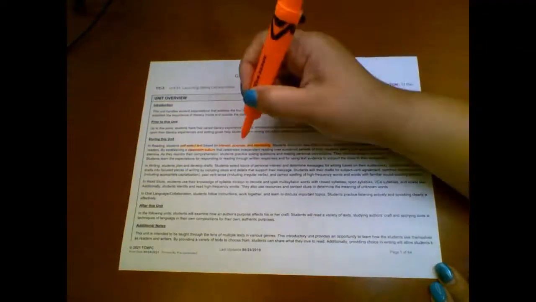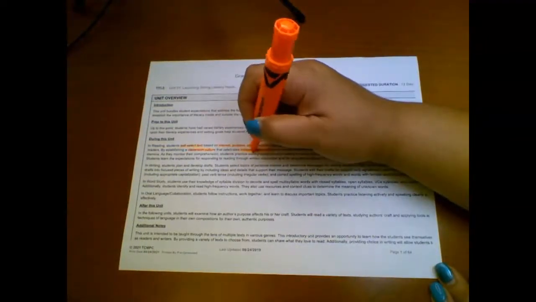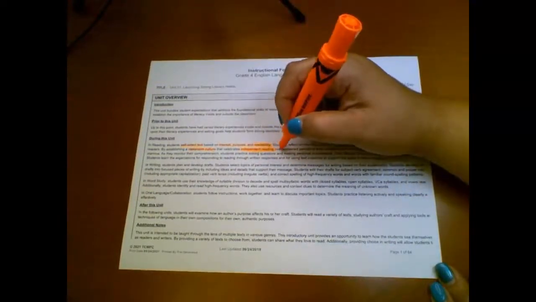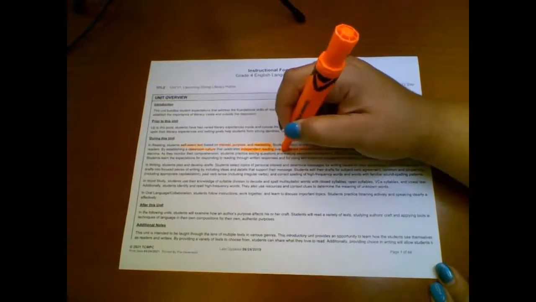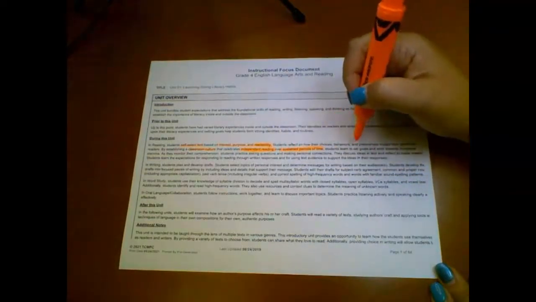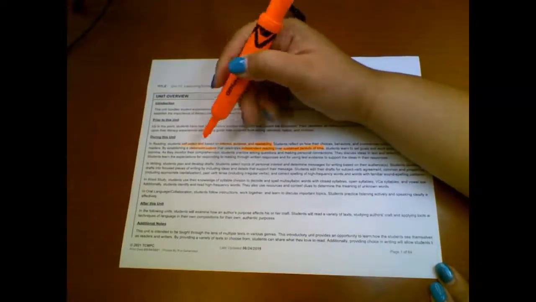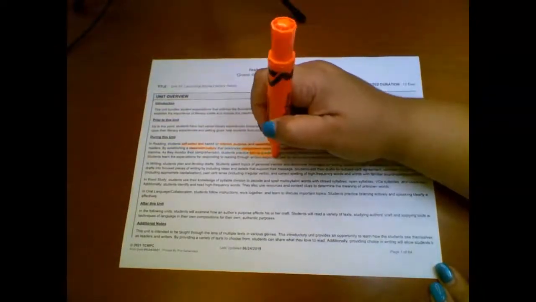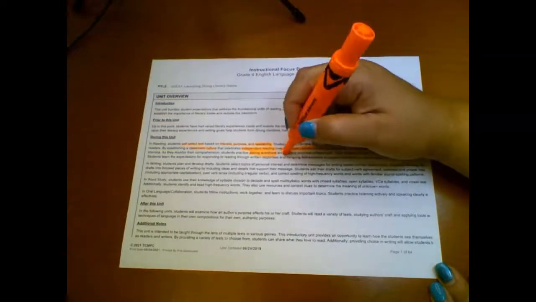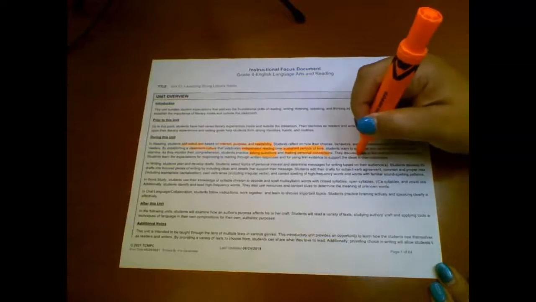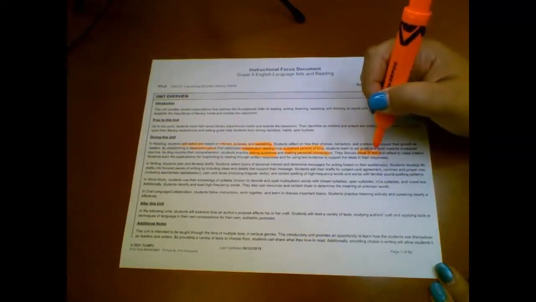Celebrate independent reading. So I'm going to try to see what we can add to that independent reading over sustained periods of time. So we're going to have to build some stamina for the kids. They set goals and work towards increased stamina. So they're going to be monitoring comprehension. They're going to practice asking questions and making personal connections. They'll discuss ideas in text and reflect to make meaningful connections.